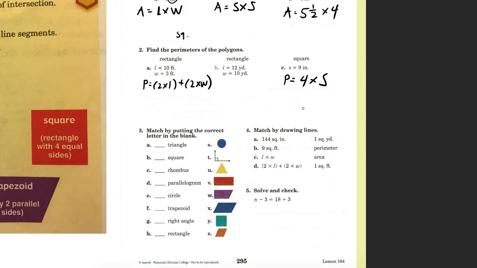This one is on page 291. But you guys probably turned that in already. Let's see here. Look at the back. You would find the answer on what page? Looking at the back here.